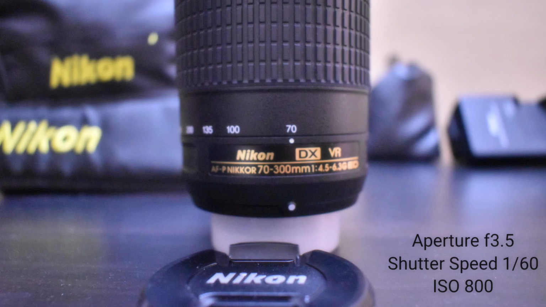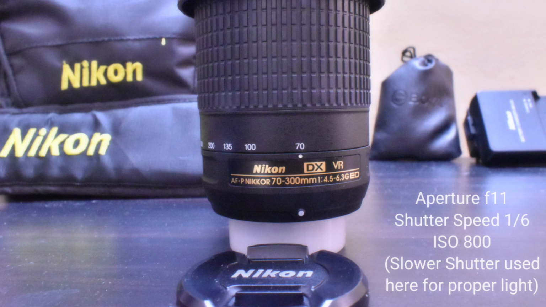The first image is shot with an aperture value of f3.5. So we can clearly see over here that the background is a bit soft, that is, it is blurred and the subject is in focus. While moving ahead with the second image, which is shot at an f value of 11. So over here you can clearly see that both the background and the subject are in focus. So now you can understand how aperture affects the amount of light entering the camera and the depth of field.